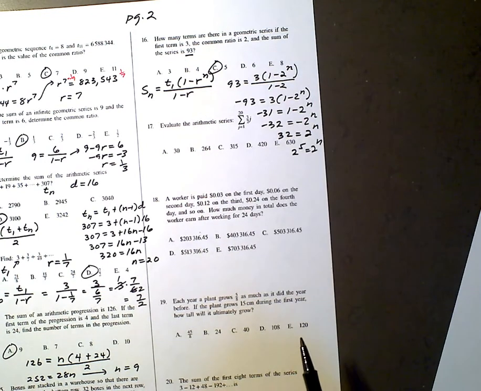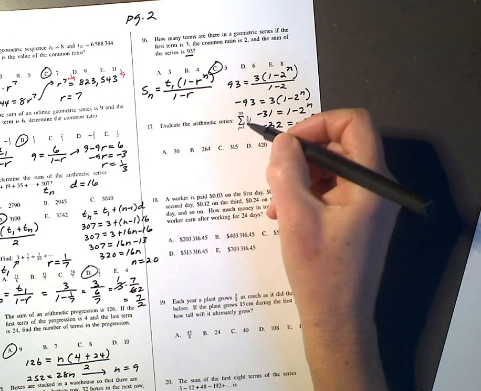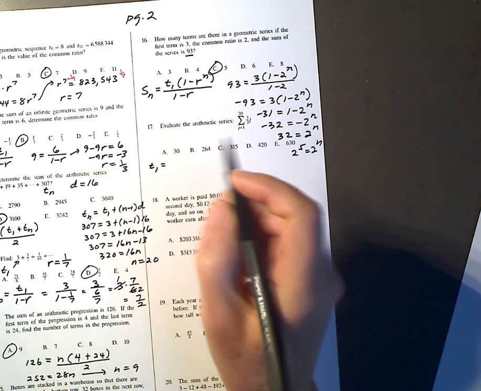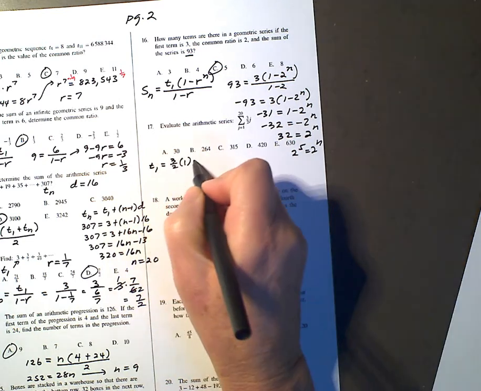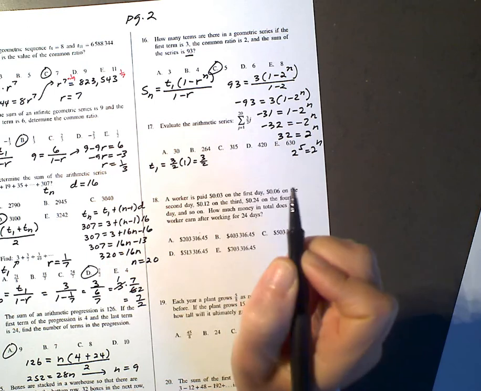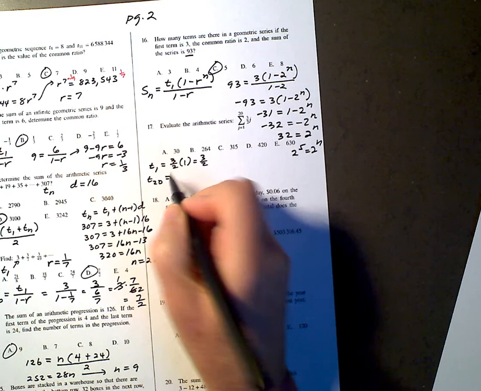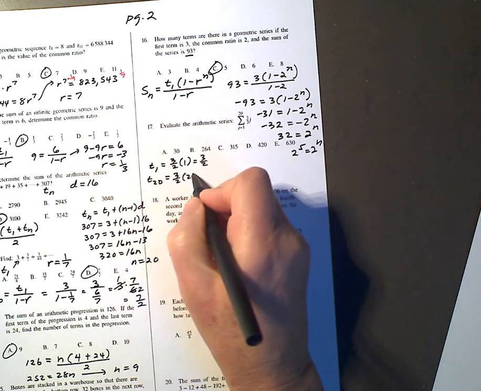Okay, for number 17, I have sigma notation saying take the sum of 20 terms from 1 to 20 of 3/2 j. So first of all, the first term is going to be 3/2 times 1, which is 3/2. And I know I need the last term, or the 20th term. So that's going to be 3/2 times 20. So that's 30.